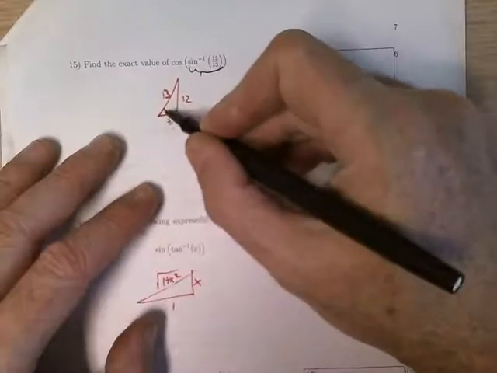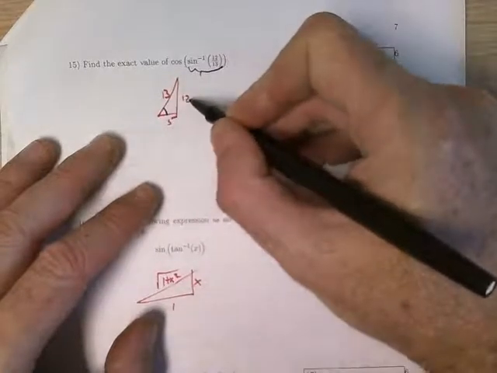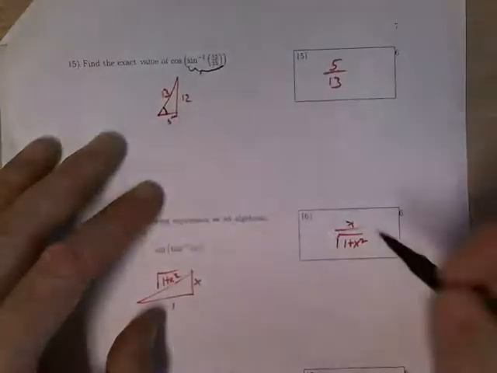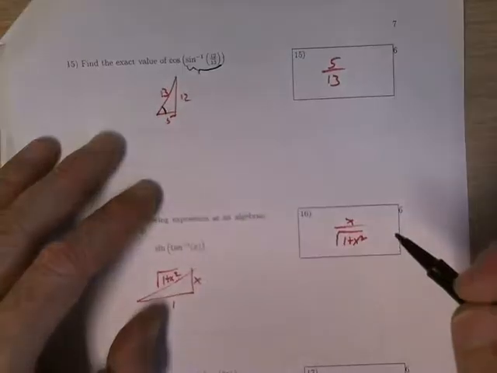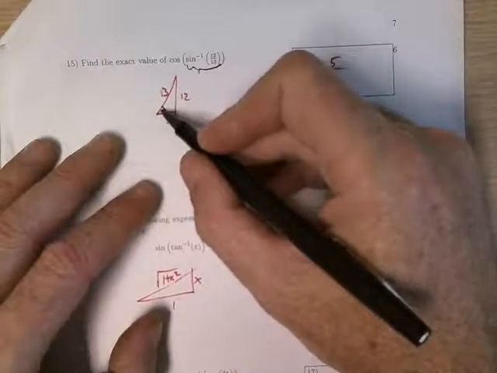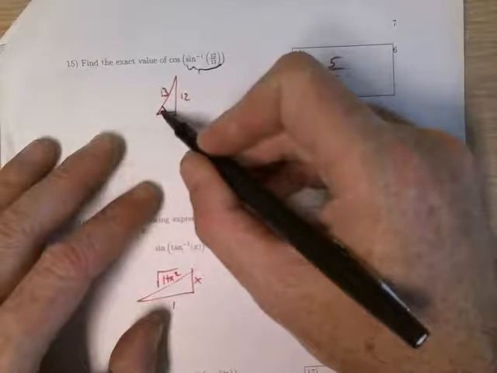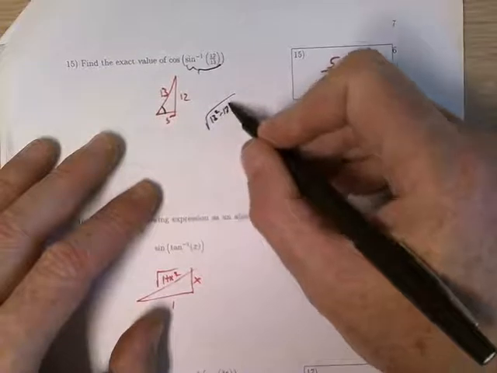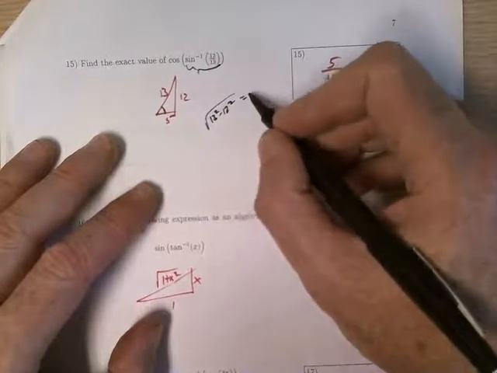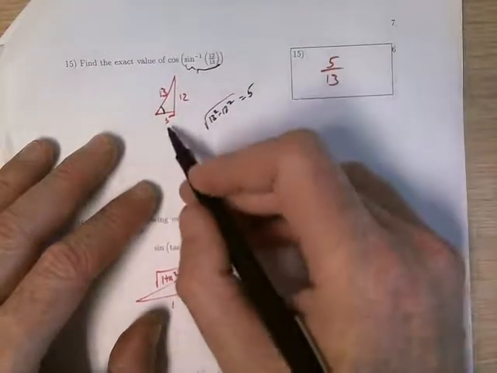So for this angle right here, the opposite is 12 and the hypotenuse is 13. That's sine: opposite over hypotenuse, 12 over 13. I can use Pythagoras: 13 squared minus 12 squared is 25, and the square root is 5. So this other side has to be 5.